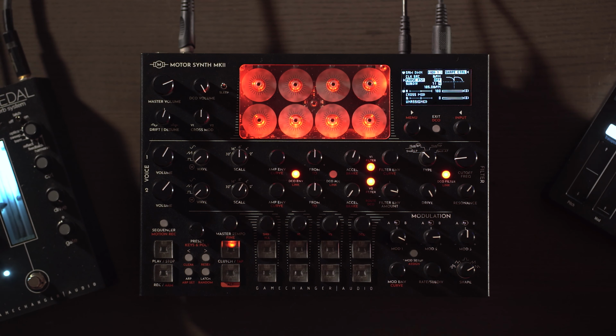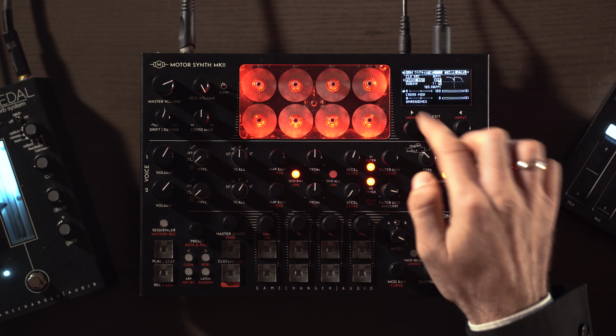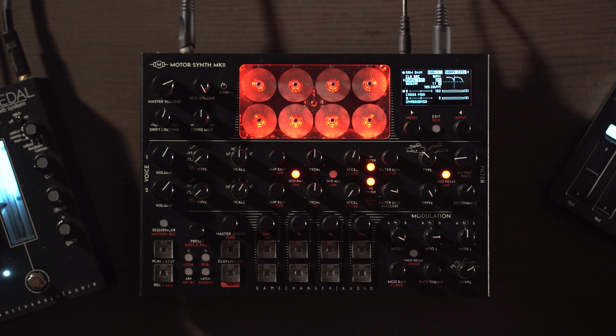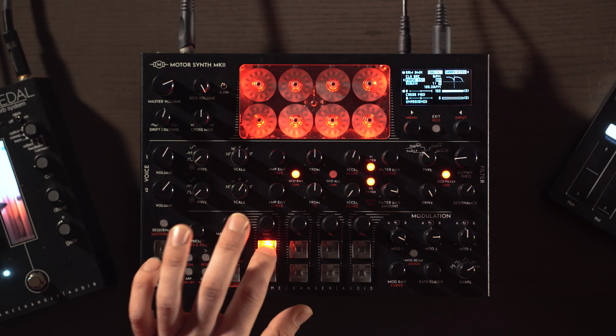Instead of this messy sound, we can turn the phase reset on. Now each time a note is triggered, the modulation wave shape will be reset. This will produce a lovely rhythmical sound.